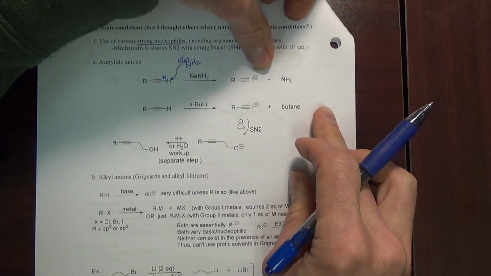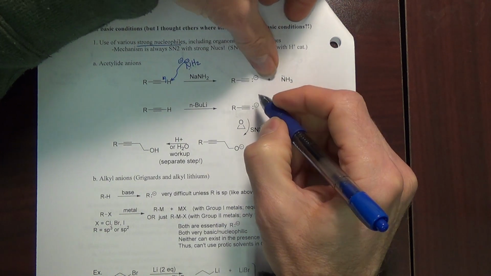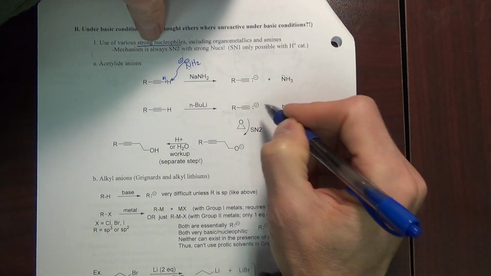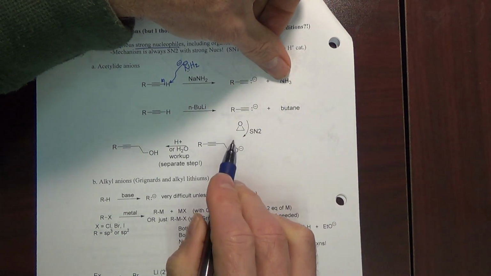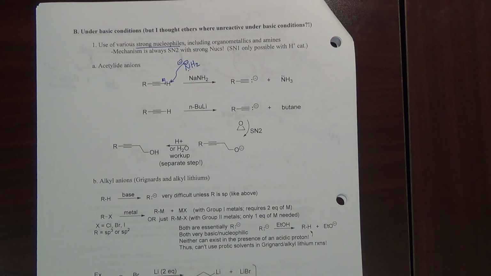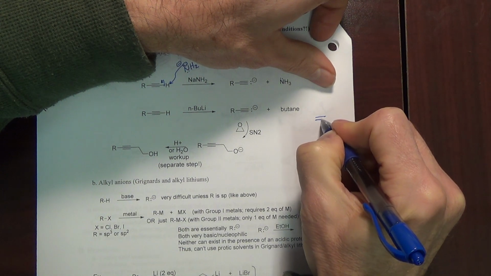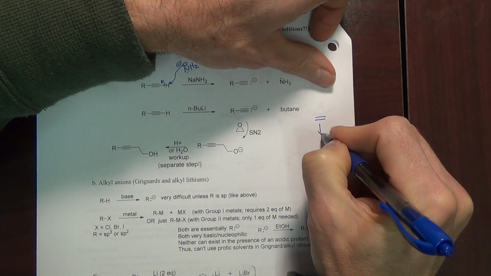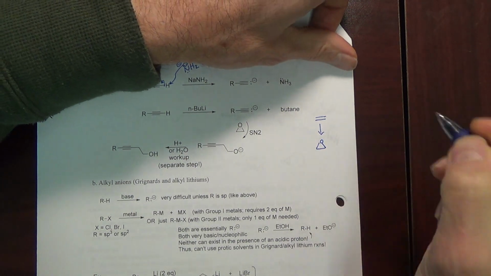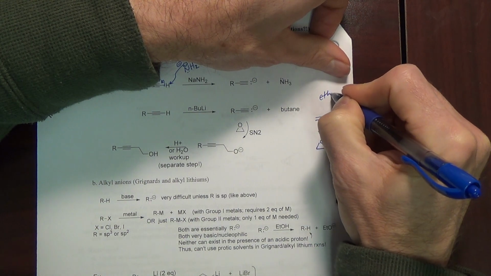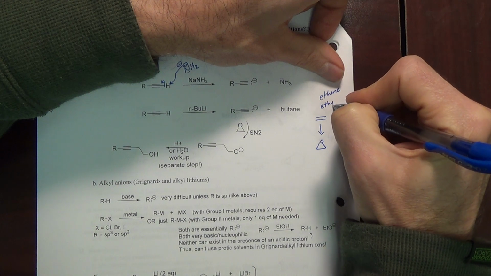But the acetylide anion is a strong nucleophile. It's a carbanion. If we come in here with this epoxide, which by the way is the simplest epoxide you can have, okay, a 2-carbon alkene converted to the 2-carbon epoxide, like with MCPBA. This is called ethene. The slang name for ethene is ethylene.